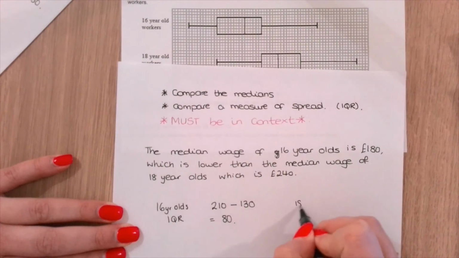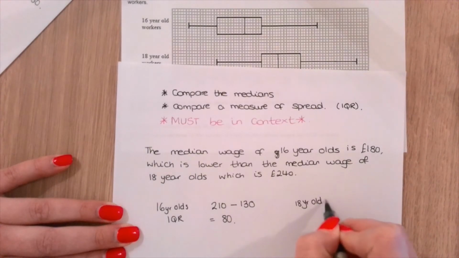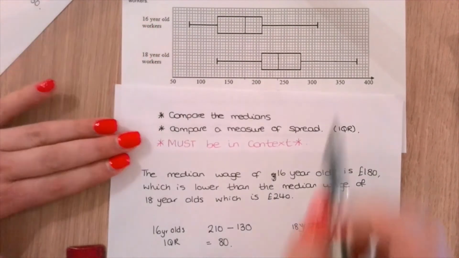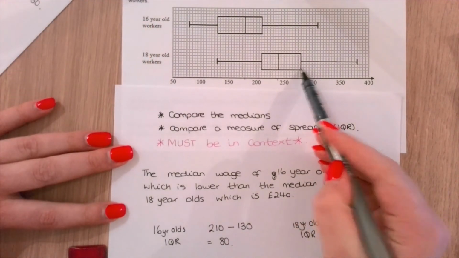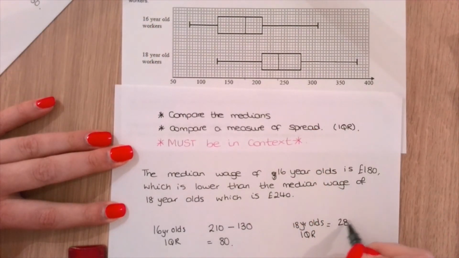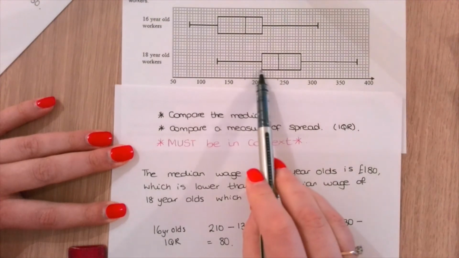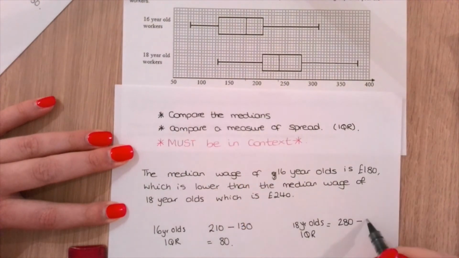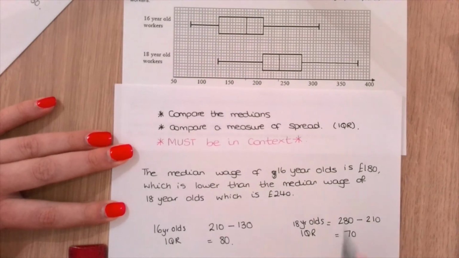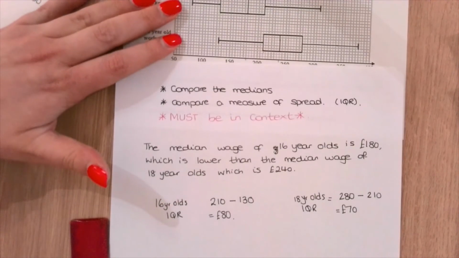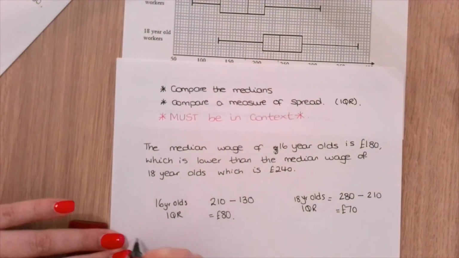For the 18-year-olds, my upper quartile, which I find the value from here, is 280, and I subtract the lower quartile, which is 210, which gets me an interquartile range of 70. I can then write my statement about the interquartile range.